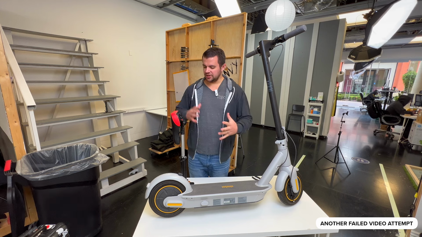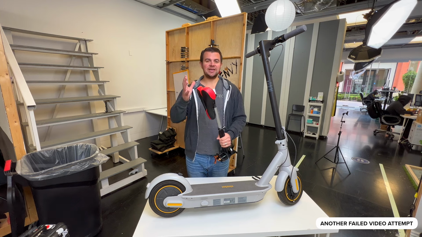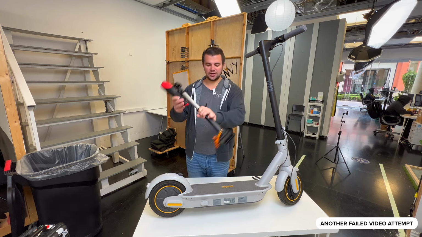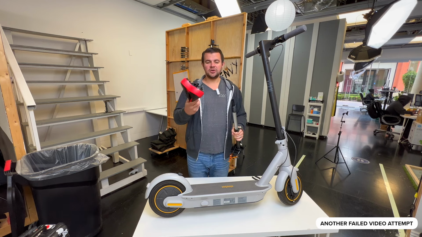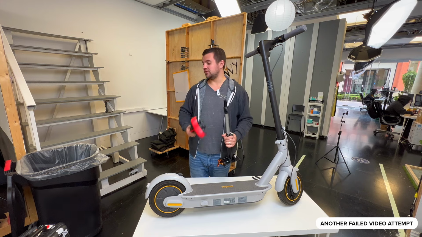So what we're gonna do is we actually got one of these on Amazon. So this is actually a seat for an electric scooter. You can see it has an attachment right here, and that goes on the electric scooter. It also has a seat. Now, we're not gonna use the seat because we're gonna be mounting a camera to it.